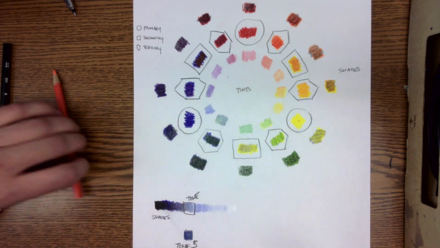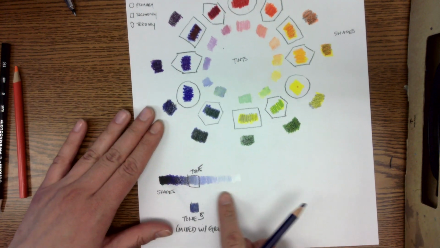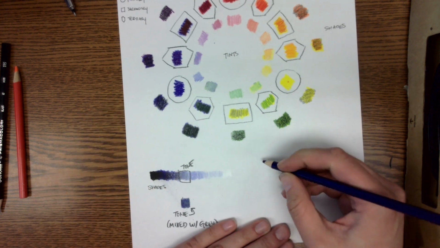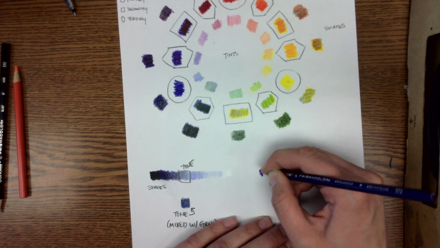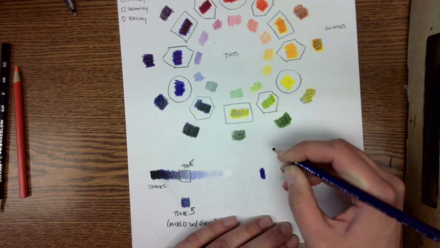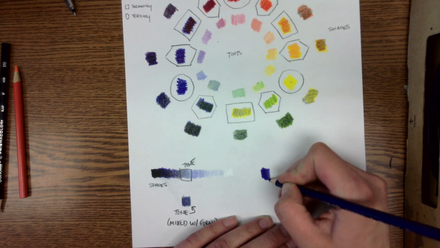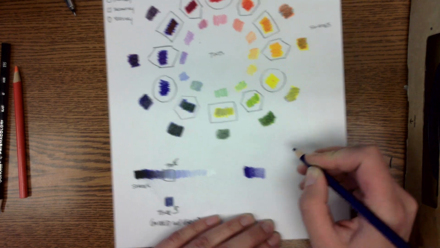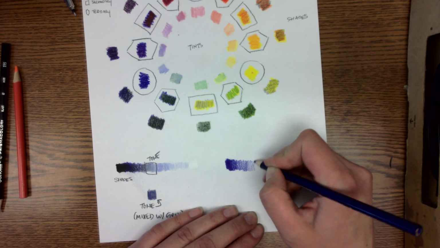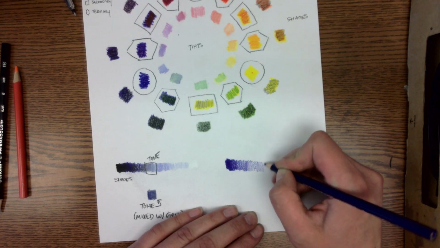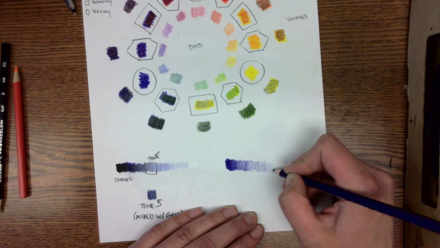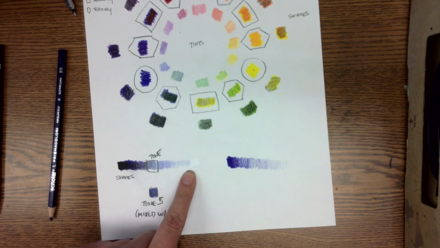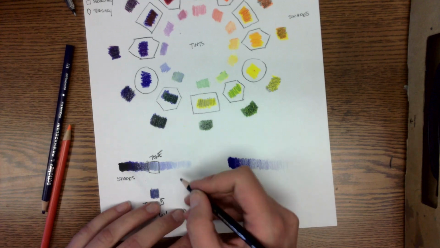And I want you to go ahead and repeat what you did originally with your hue to make a value scale. So I'm going to do that right here, press as hard as I can, and release pressure until I have nothing. Releasing pressure until it's just basically white. Okay? And instead of adding white over here, oh, we forgot to label this. This is a tint.